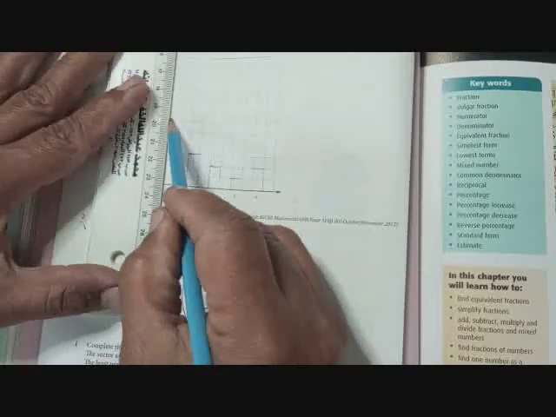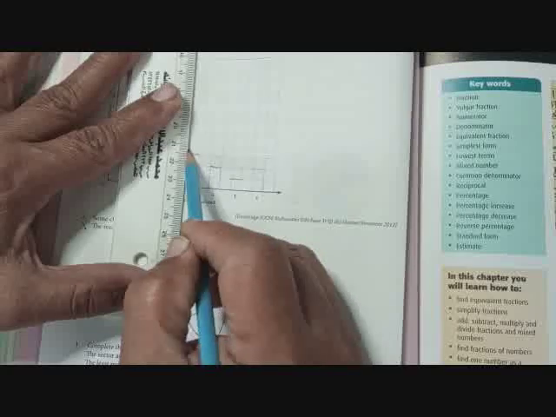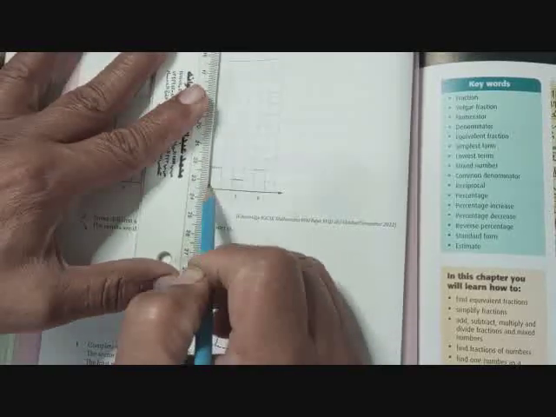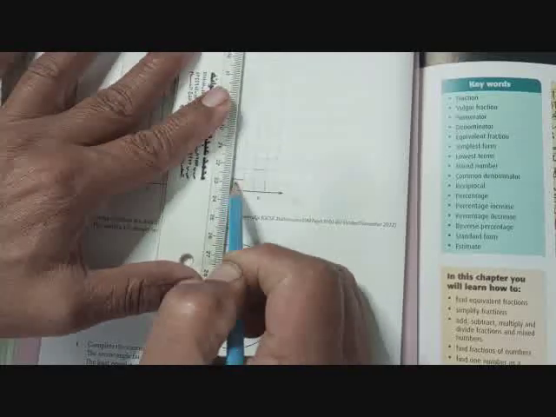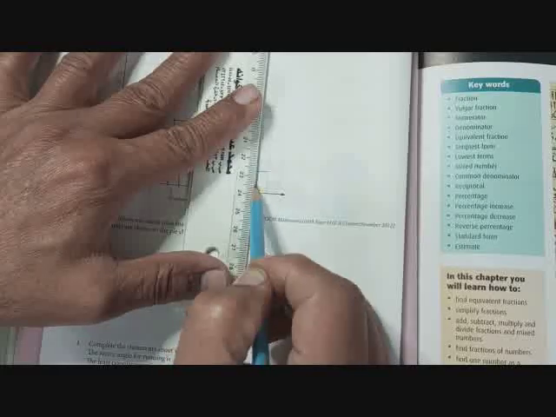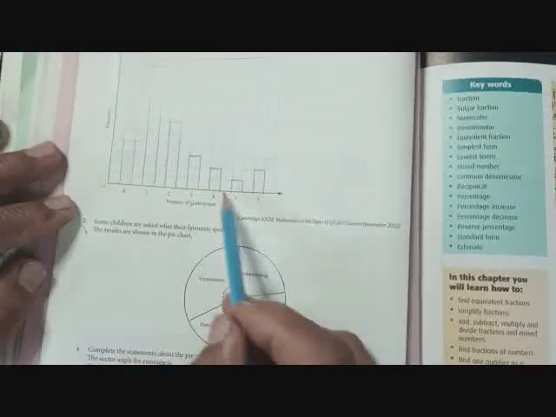So it is very easy. Now just complete this table and you are off. So you see that we have completed this graph.